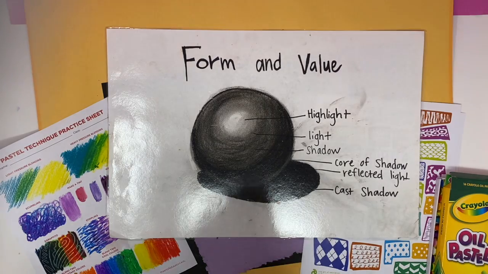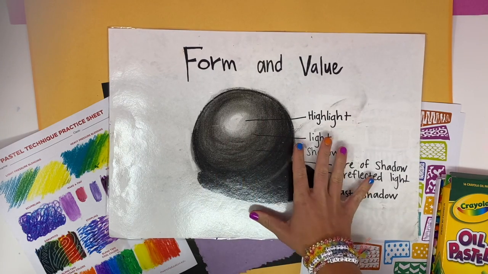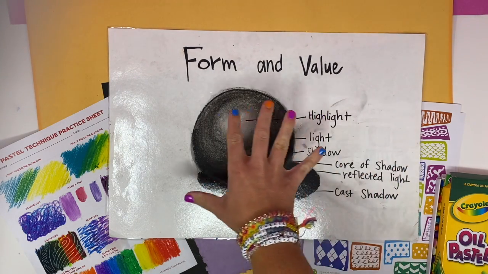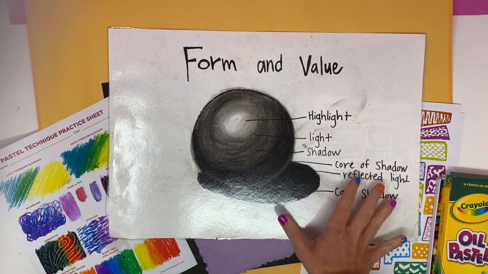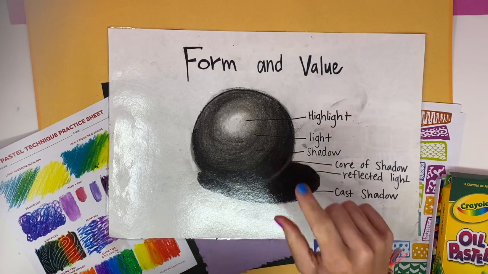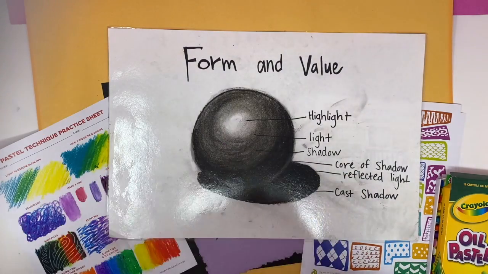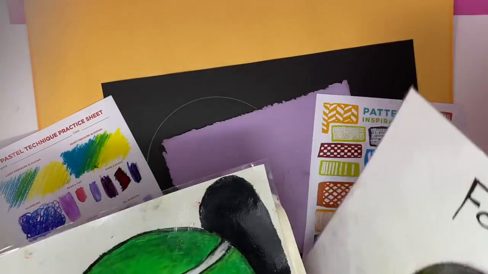Okay, so this video is going to take you through how to create a three-dimensional sphere. So here's kind of our basic layout, and we're going to be creating highlights and using value to create the illusion of 3D form using oil pastels, okay? Now I'm just gonna throw some examples at you here. There's gonna be a lot of things I'm showing you.